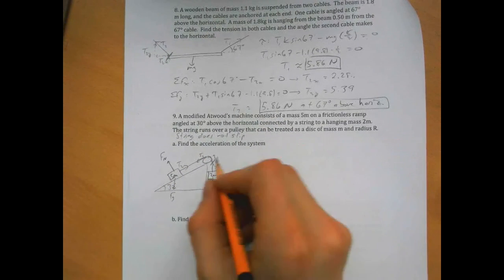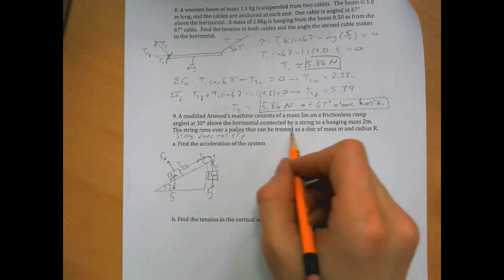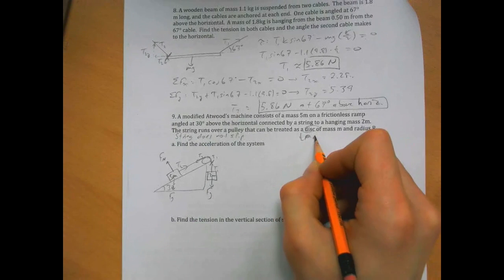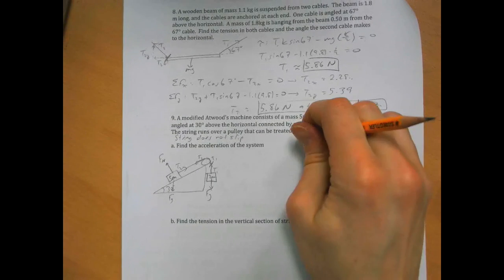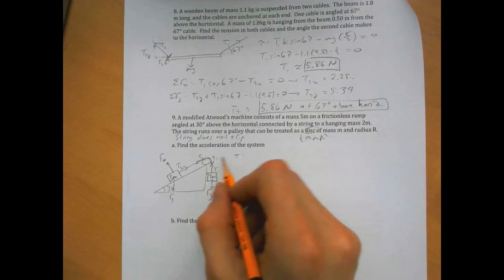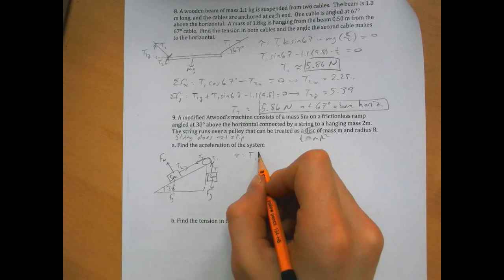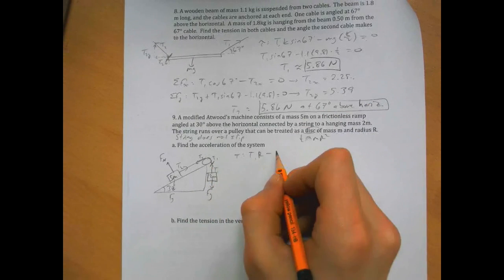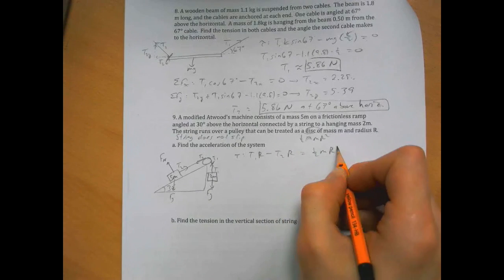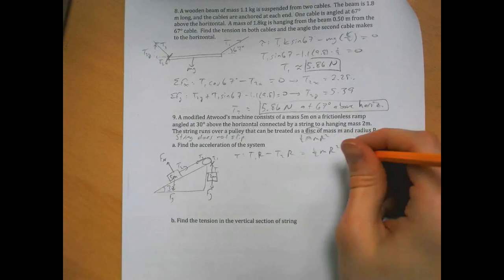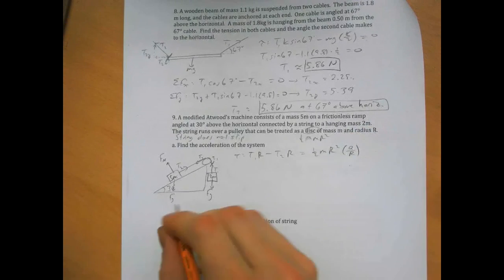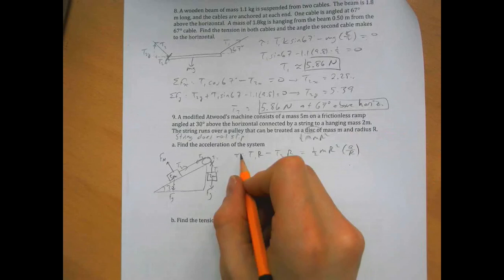Yeah, so if we call the pulley a disk, that's 1/2 mr squared for its moment of inertia. So for torque on the disk, you've got T1 times r in one direction minus T2 times r in the other direction, and that's equal to I alpha, and alpha is a over r, and that's for the disk.